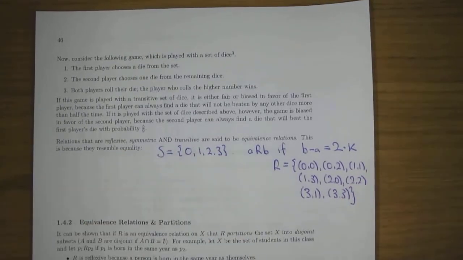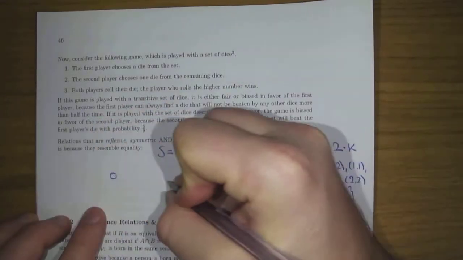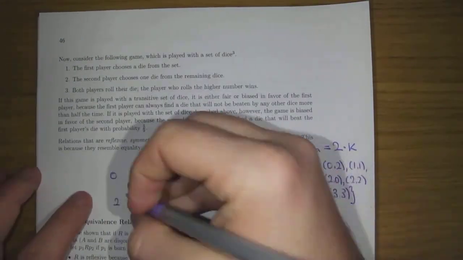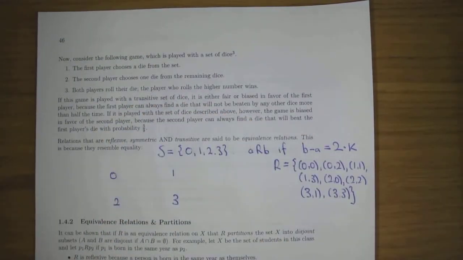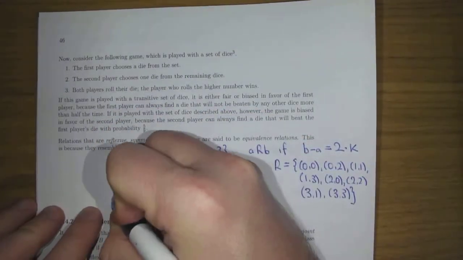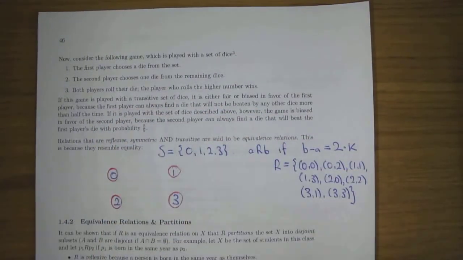Then we'll draw the digraph of this. Hopefully I can kind of explain why this is kind of equality. So 0, 1, 2, 3. We'll explain it a lot better afterwards, where we will have examples, obviously.